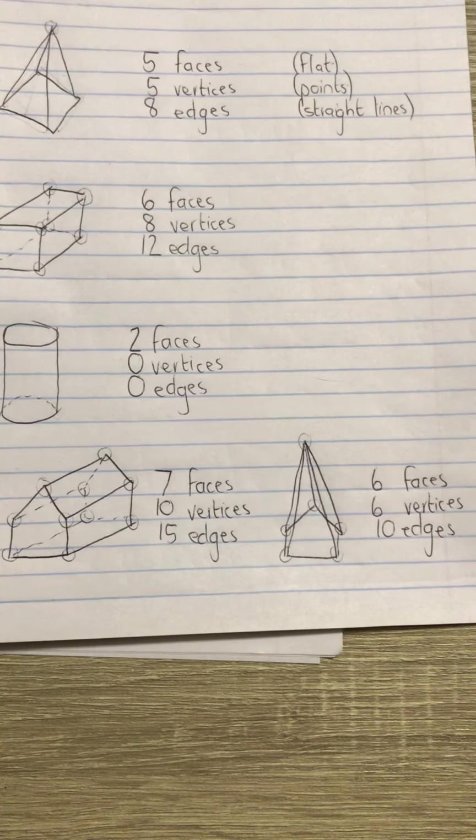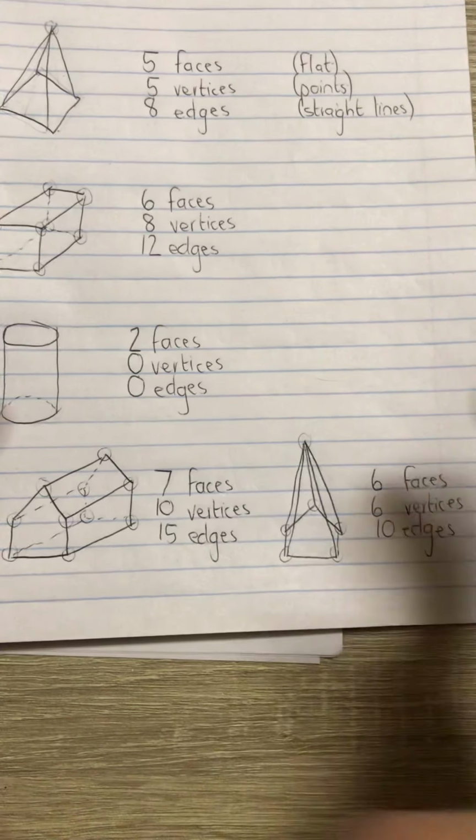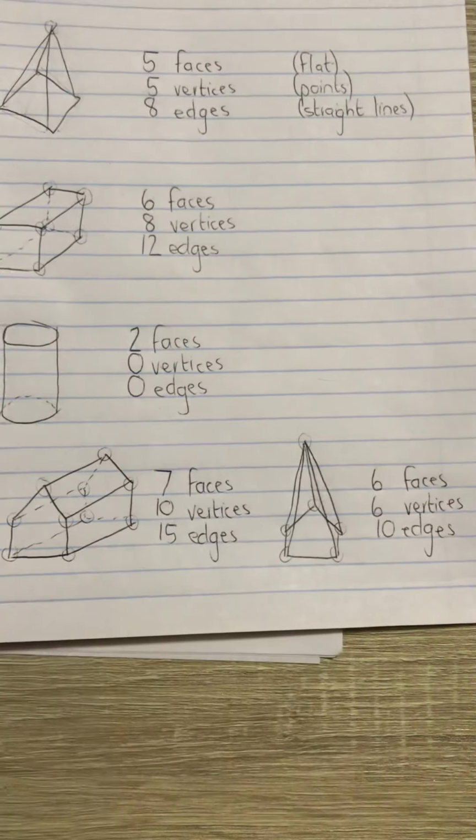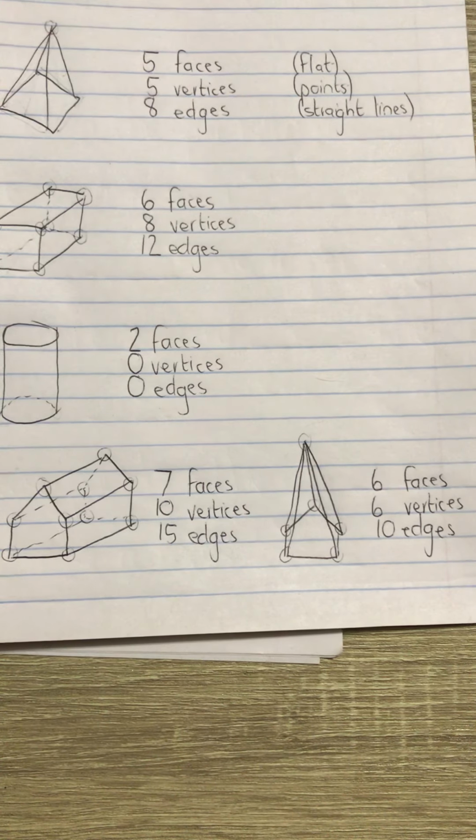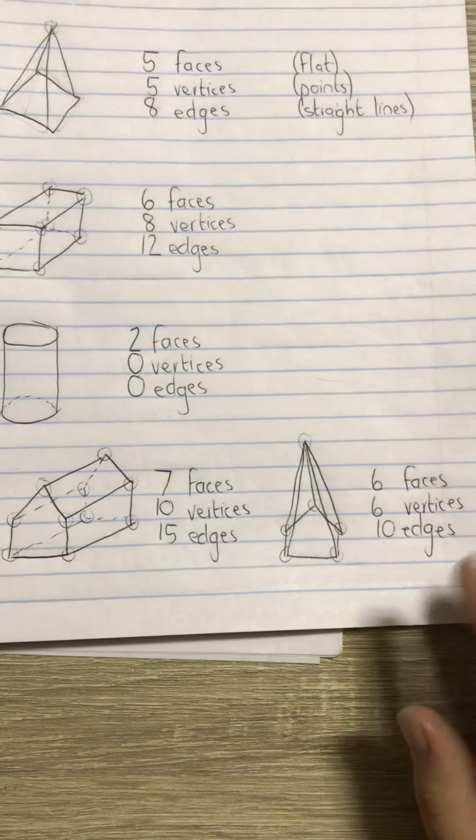You can even close your eyes and feel the faces. You can even pretend like you're poking the points. It's much easier once you envision it as an object that you are holding and not just a picture on a paper. And that's for 3D shapes, because 2D shapes are pictures on papers and you only count the straight lines or the corners.